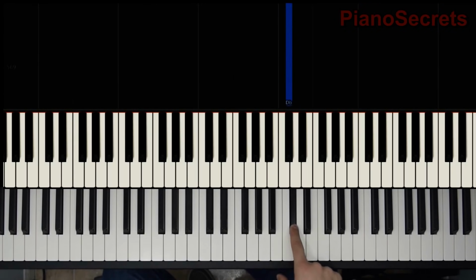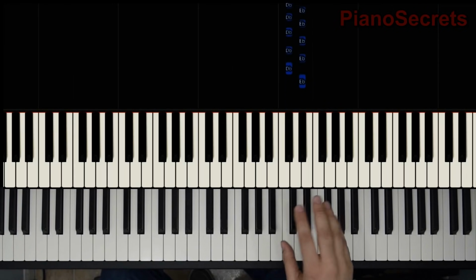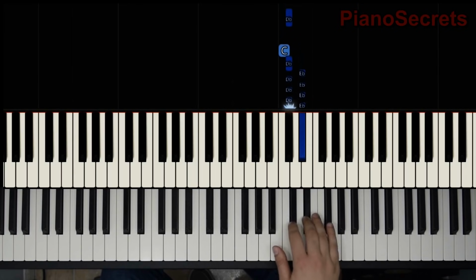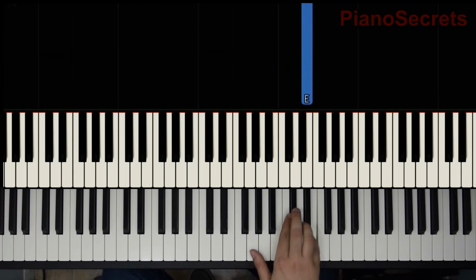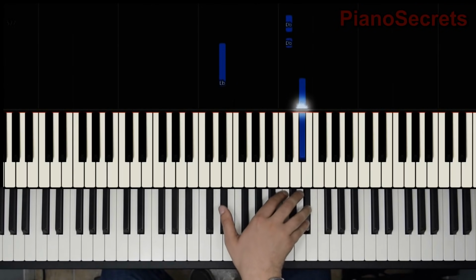And you have a C sharp, and some editions have a trill. I like the trill. Rotate right. Get to the E, D sharp.